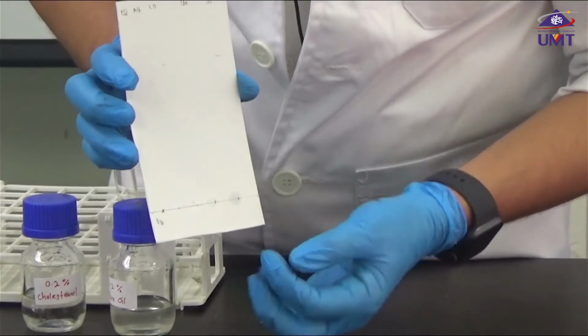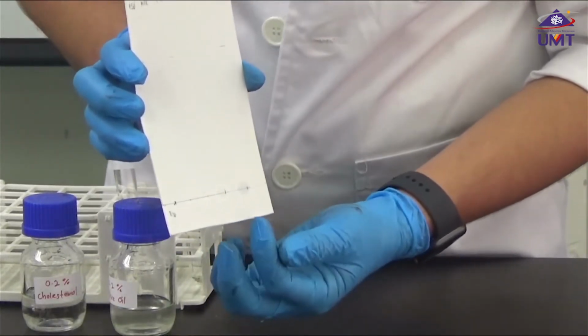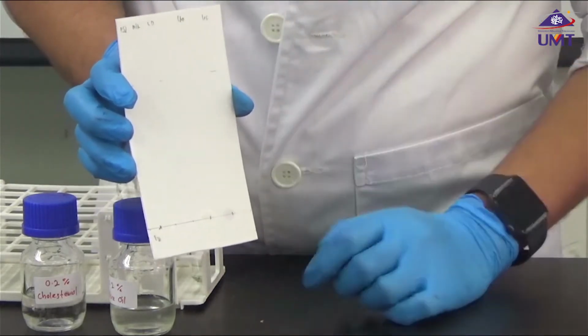You can see the marks, and make sure your sample is not touching the neighboring sample, and also the label as well.